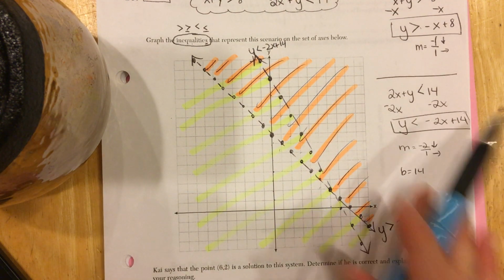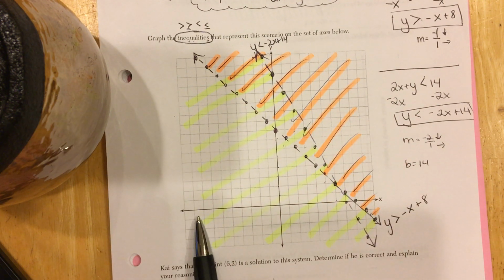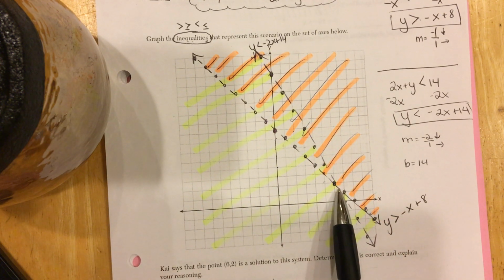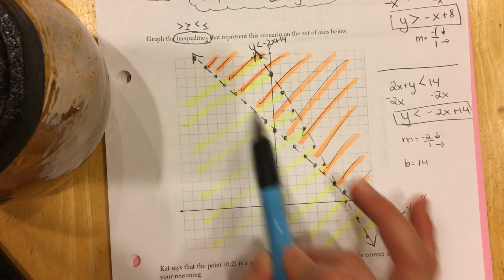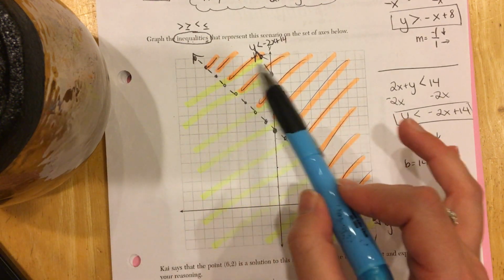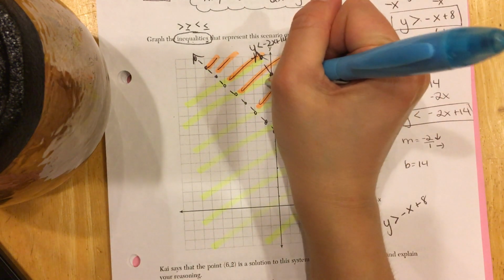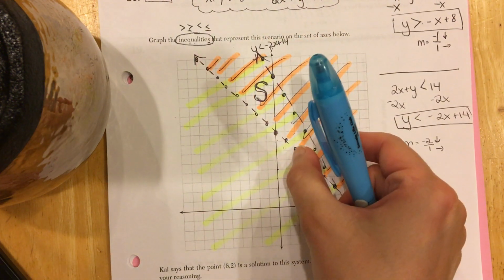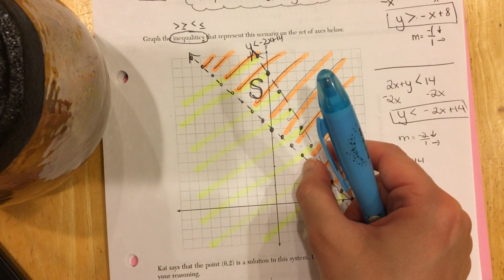And then the last step for graphing a system of inequalities is you have to label where your solution is. It is not where the two lines intersect. It's where the shading intersects or overlaps. So where the orange and yellow overlap would be right here. You label that with an S to tell me that this whole section is the solution to my system of inequalities.